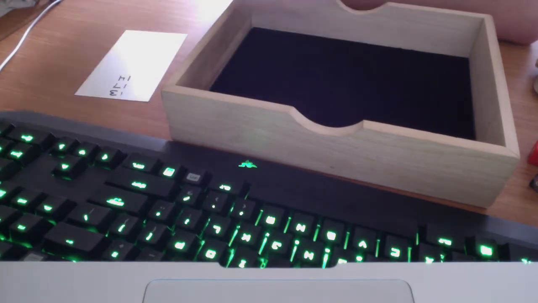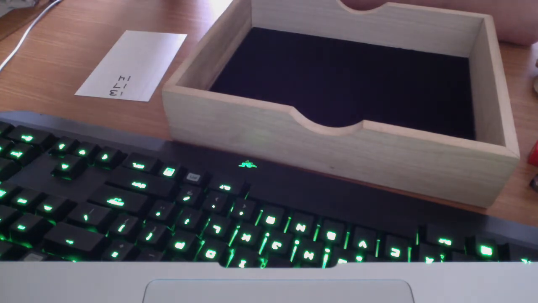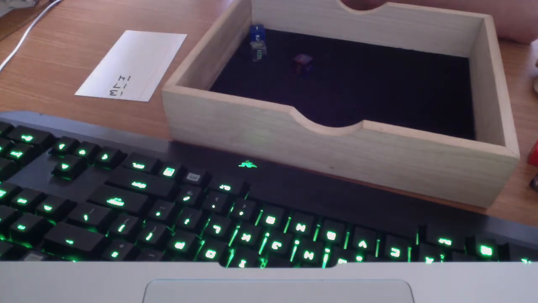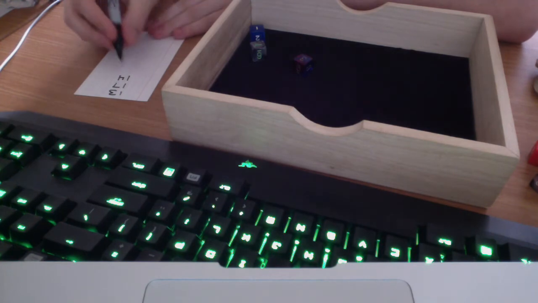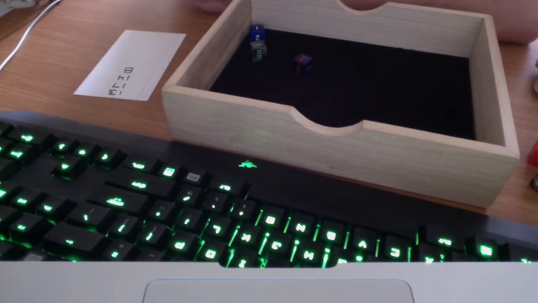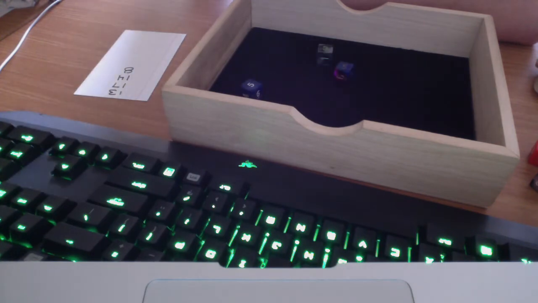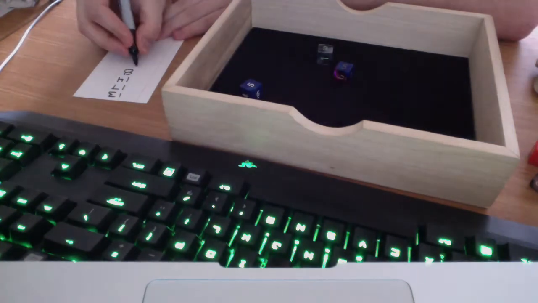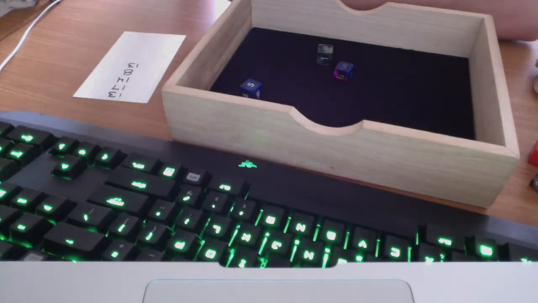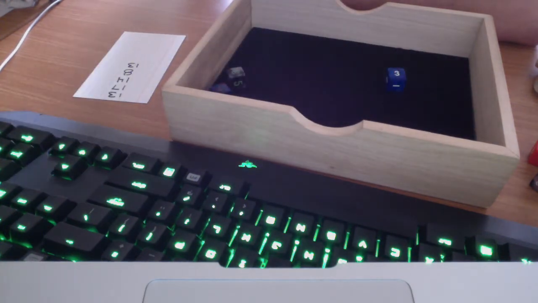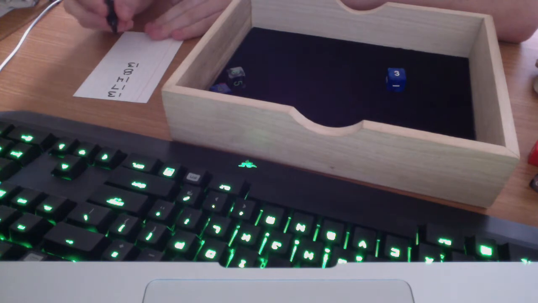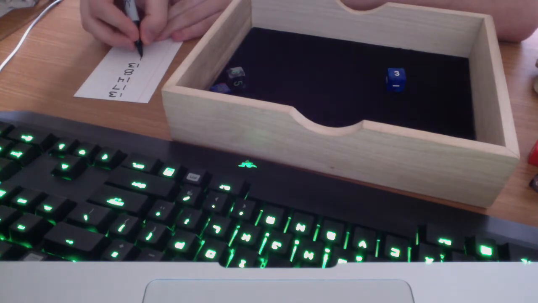Now, for 3d6, 3 times, no rerolls. 3, 4, 1, for a score of 8. 5, 5, 3, for 13. Last ability score, 3, 4, 3, for a score of 10.